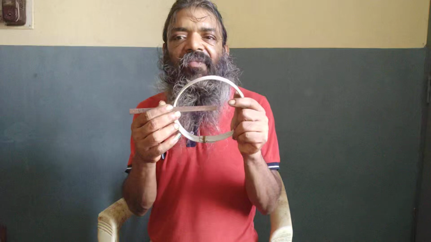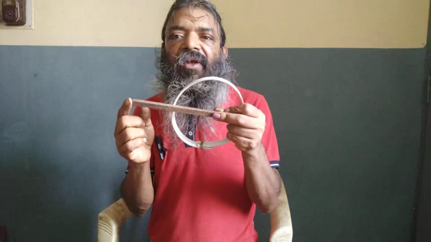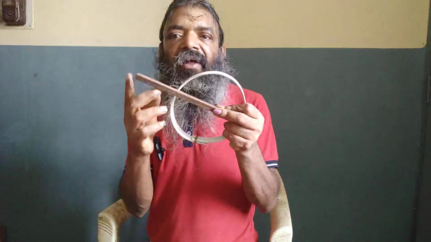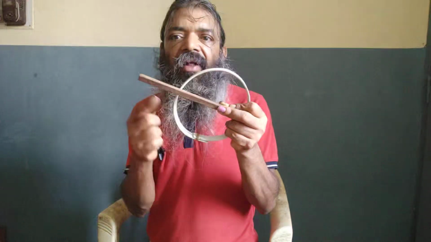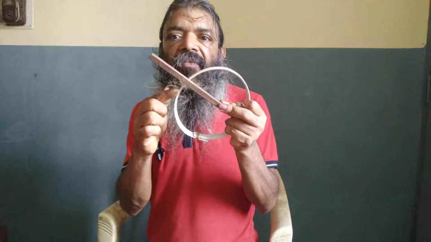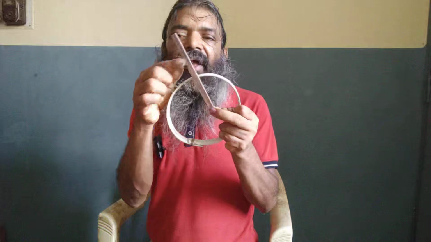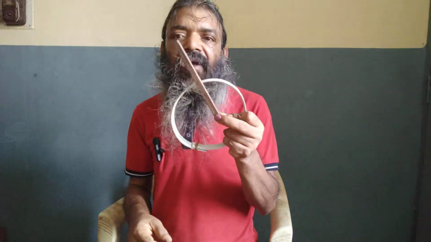What is the ith section? This is the x-axis. From the x-axis, I am moving the radius by delta theta, and then this is arc number 1. Then I move another angle delta theta. This is arc number 2. Then I move another angle delta theta.